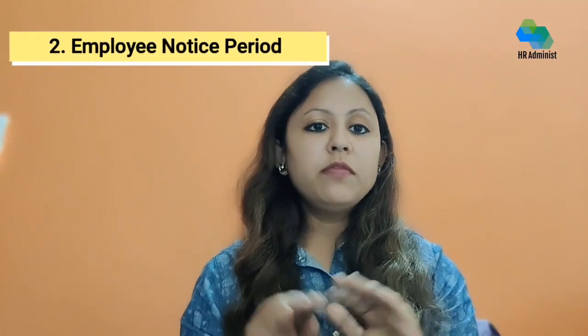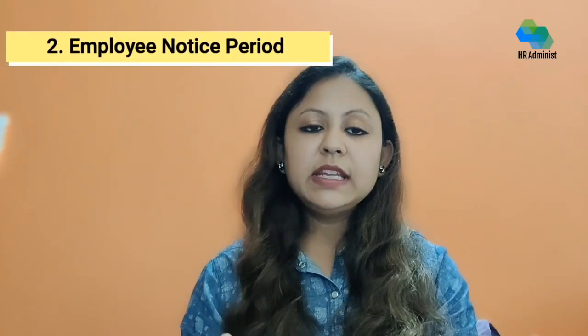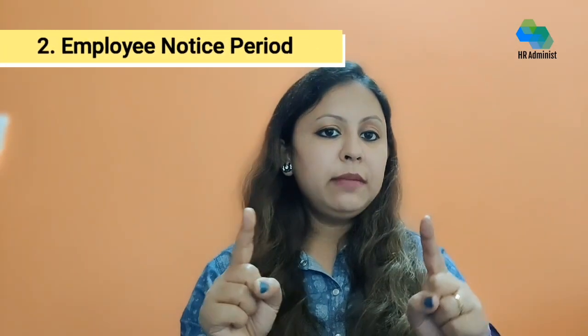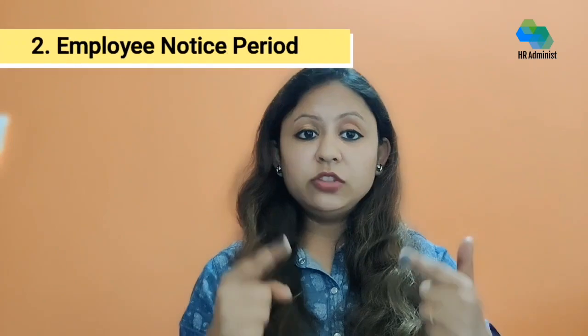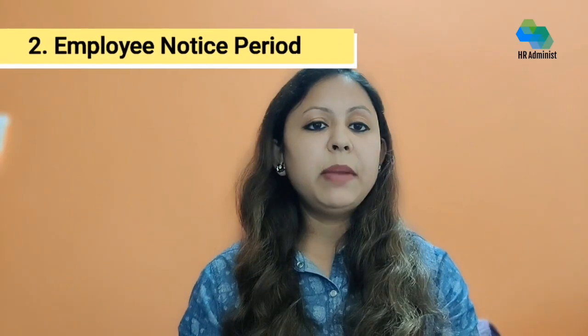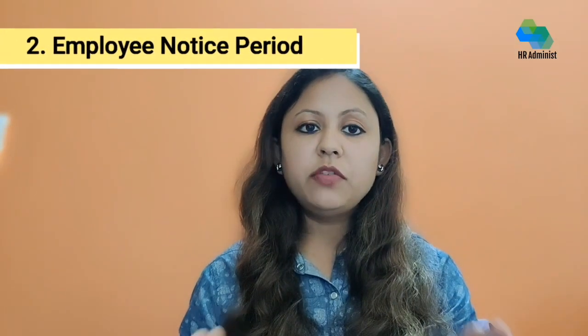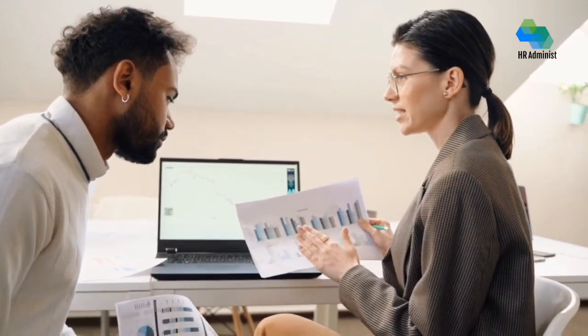Second is the employee notice period. This is the amount of notice that an employee must give to their employer if they wish to terminate their employment during probation period. And again, the length of this notice period can vary depending upon the terms of the employment contract or the employer's policy. However, in some cases, the employer may specify a shorter notice period for termination during probation period.